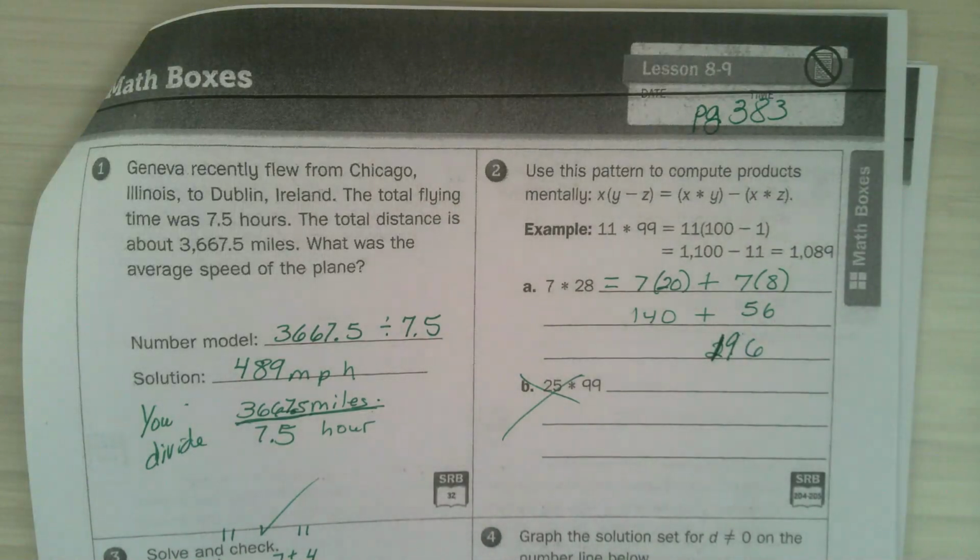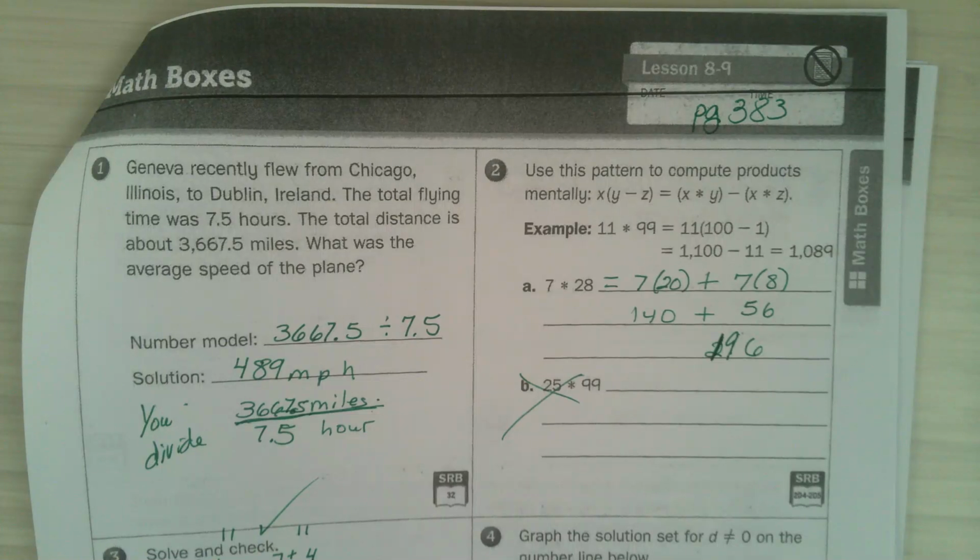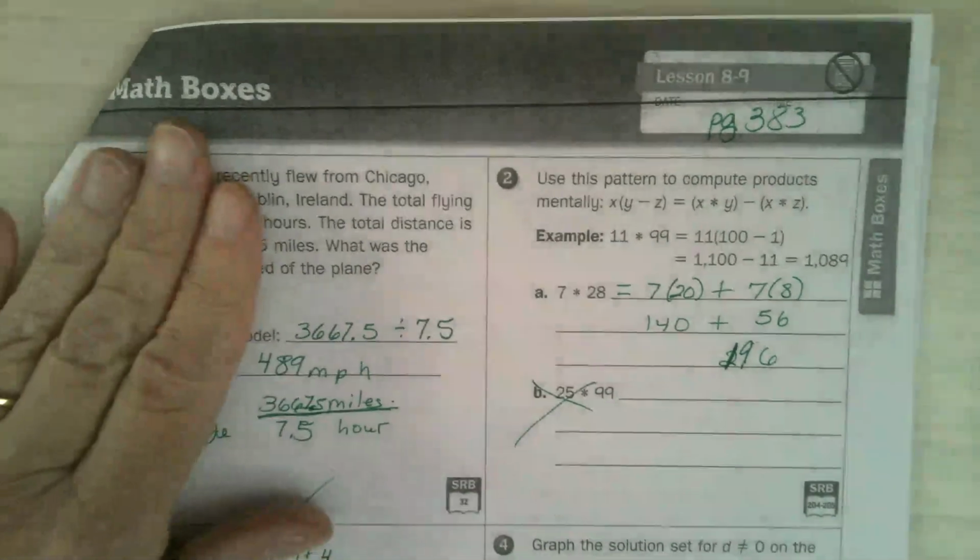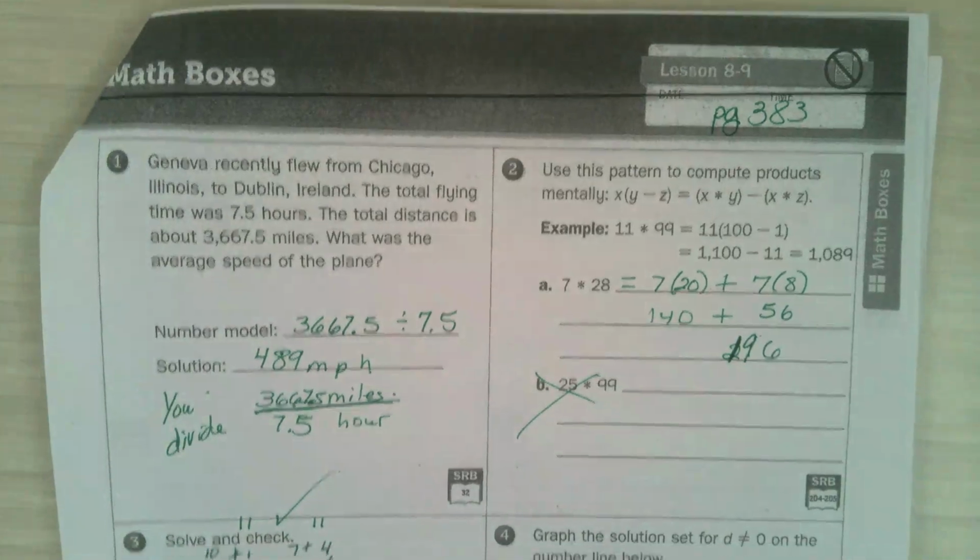Hi, this is Mrs. Robertson, and we are getting ready to do one of our last lessons in our Everyday Math Journal, Lesson 8-9. We're doing the math boxes on page 383. So let's go over the answers you should have had.